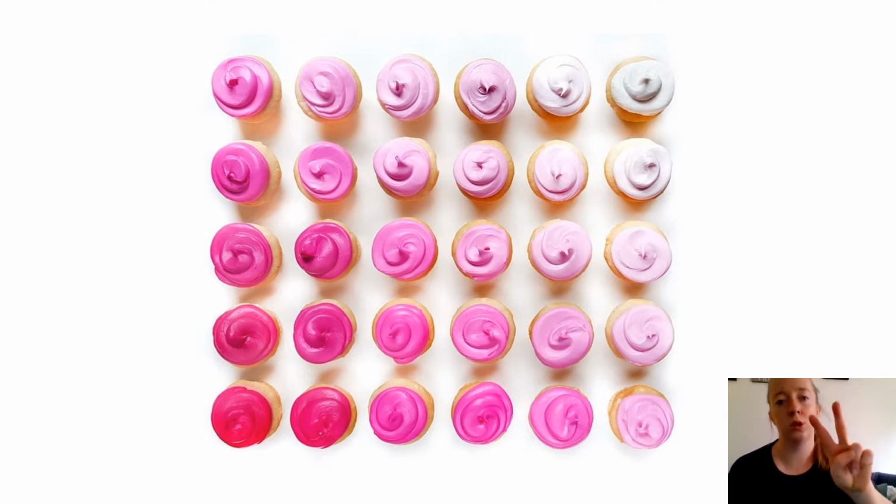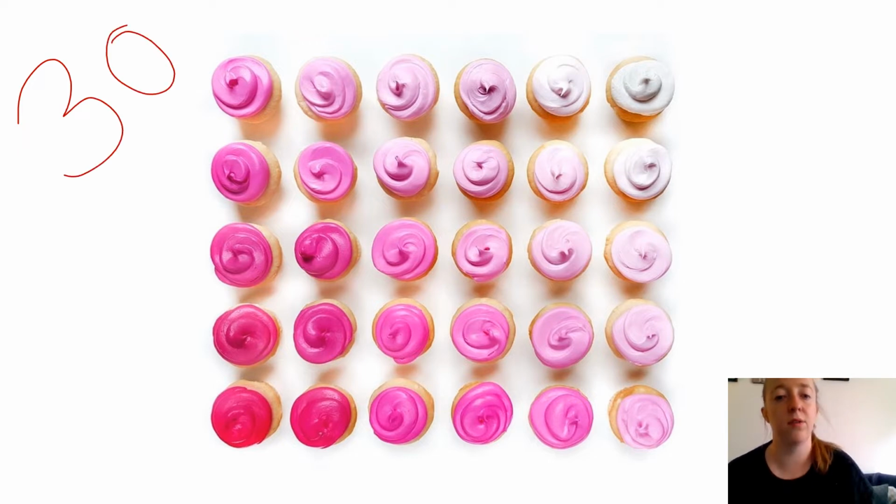1, 2, 3. 30! We got 30 cupcakes. If you got 30, you are correct. If you didn't, pay close attention, then you can change your thinking.